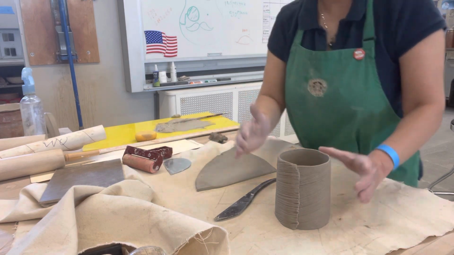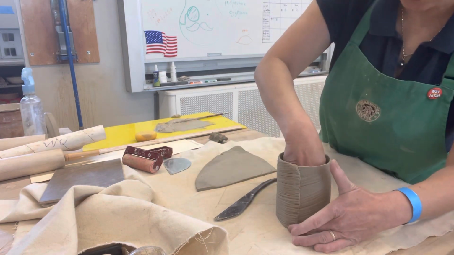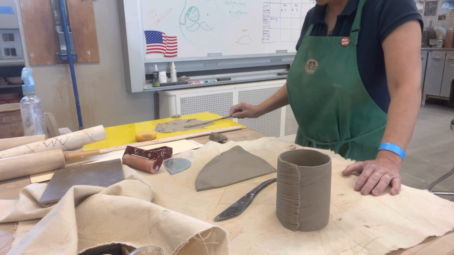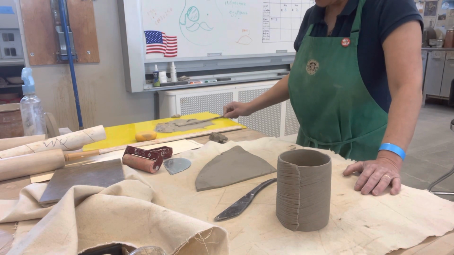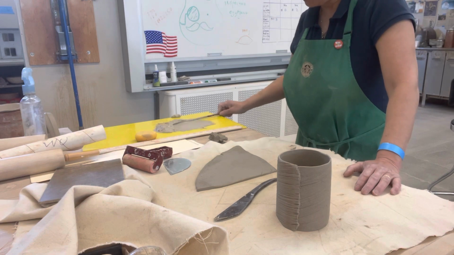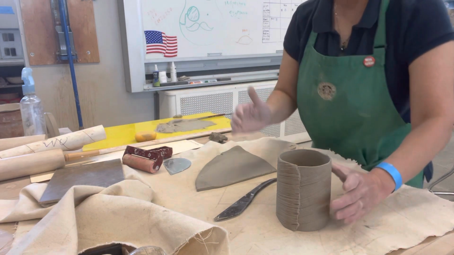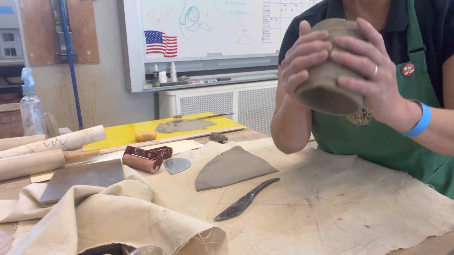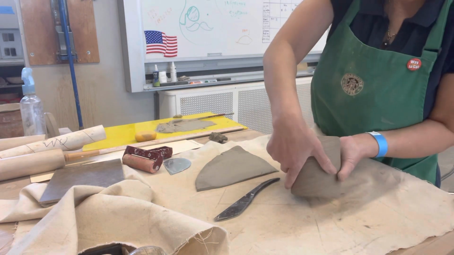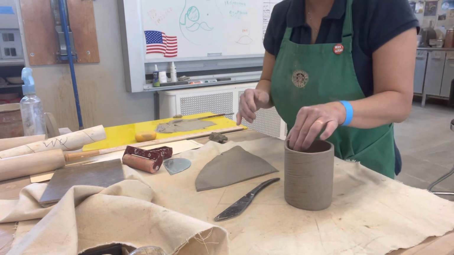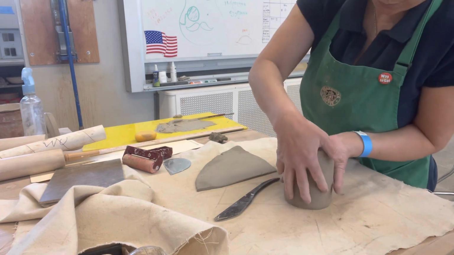Okay, so this is the fun part of joining, okay? So this is the slip. You already know slip is made out of water, right? And so right now, I'm putting a small layer of slip right here. To put on very wet slip, wet clay, you need to flip the clay over, score and slip on the top. It's just too much work for me.